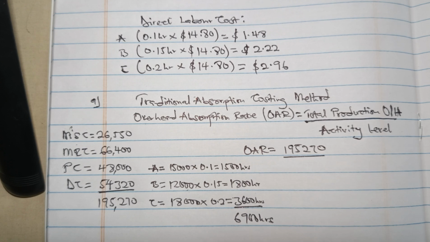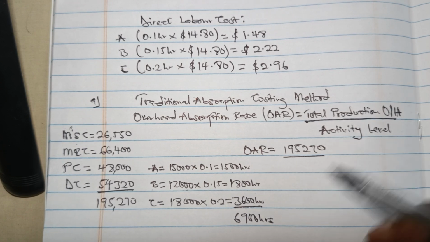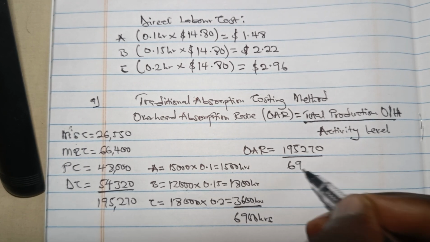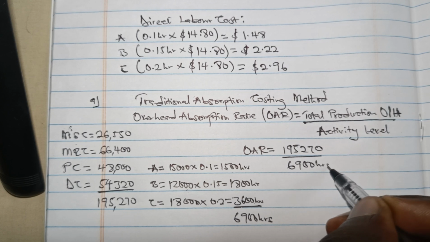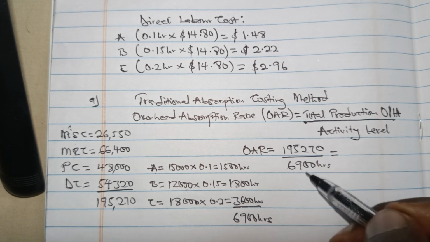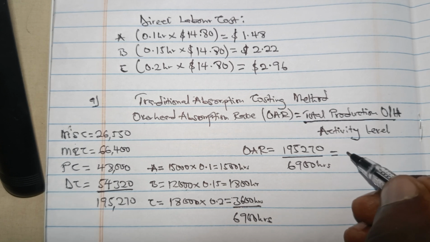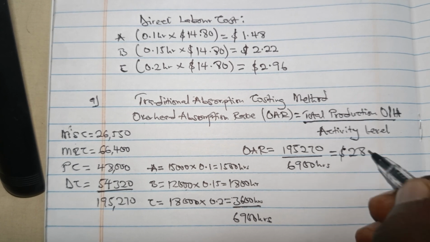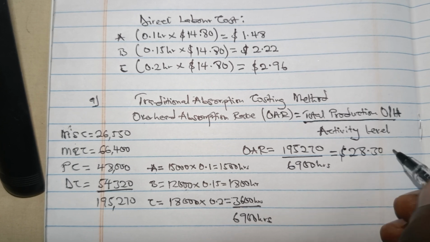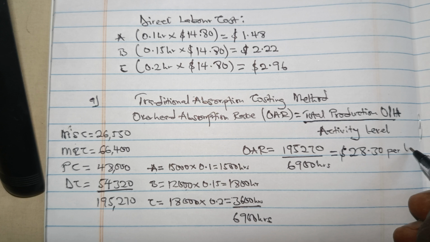So that is our activity level. We put it here, 6,900 hours, and you divide this to get your overhead rate, which is $28.30 per labor hour.